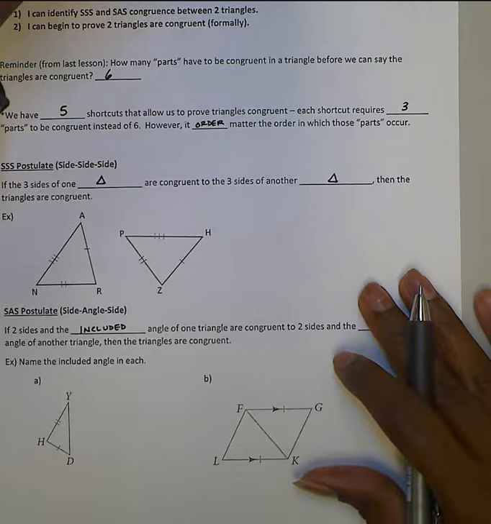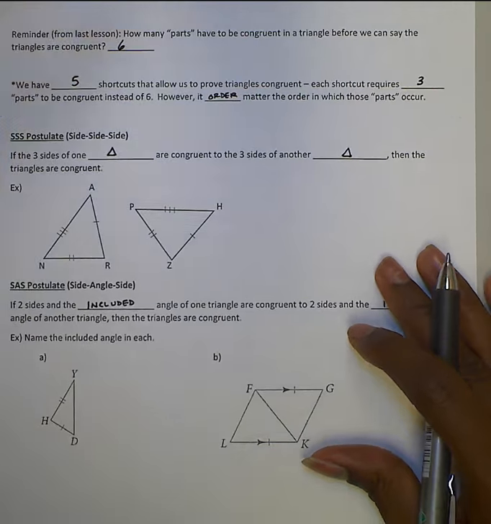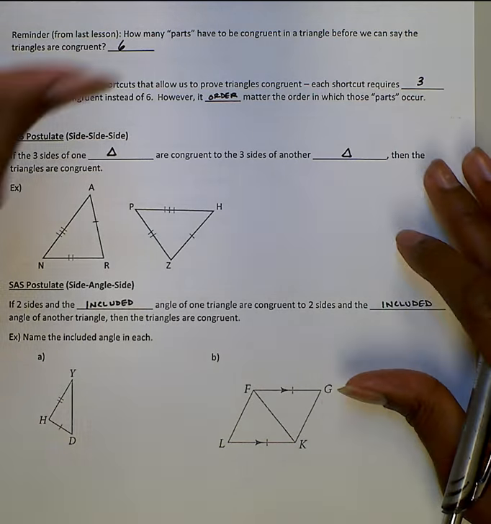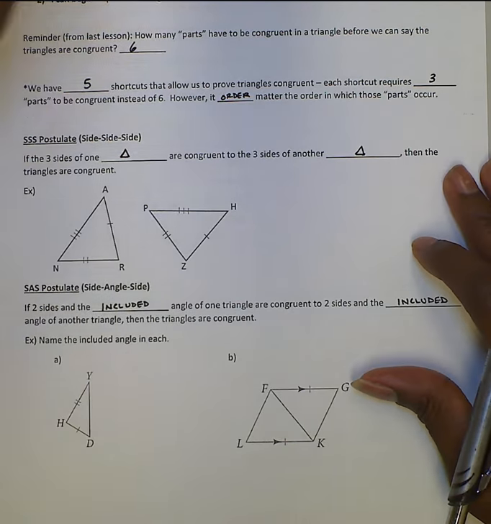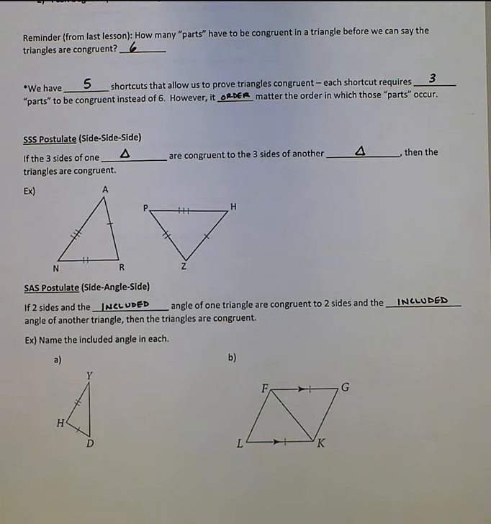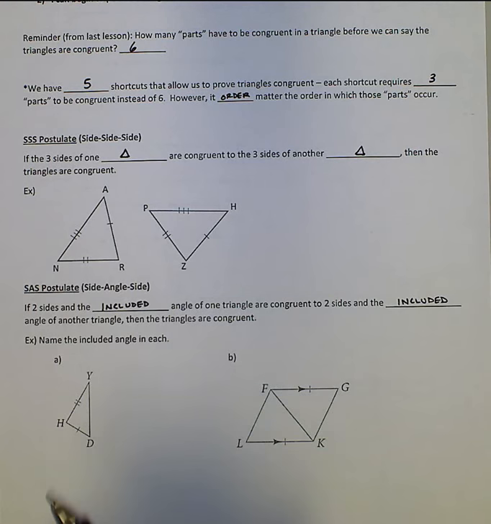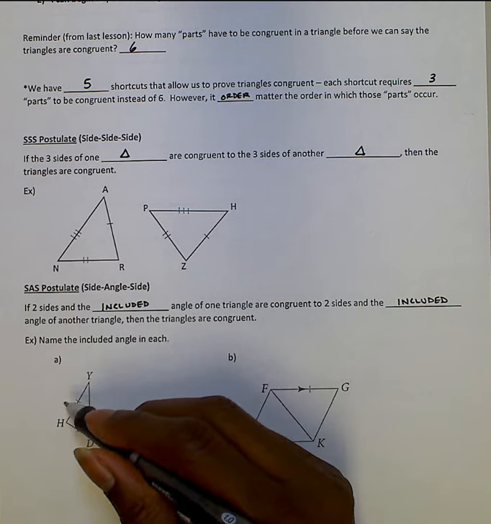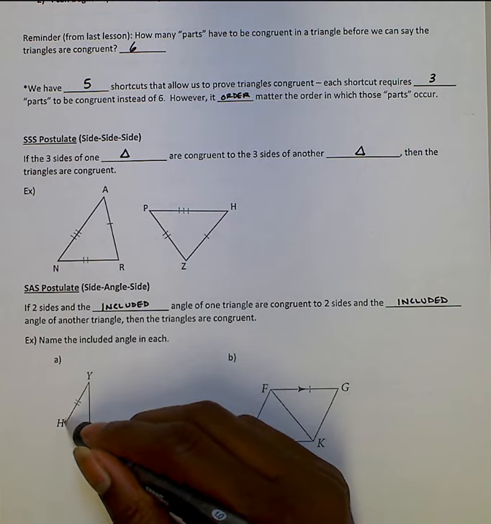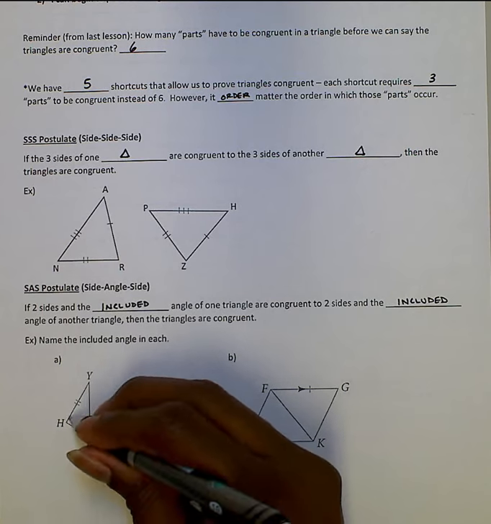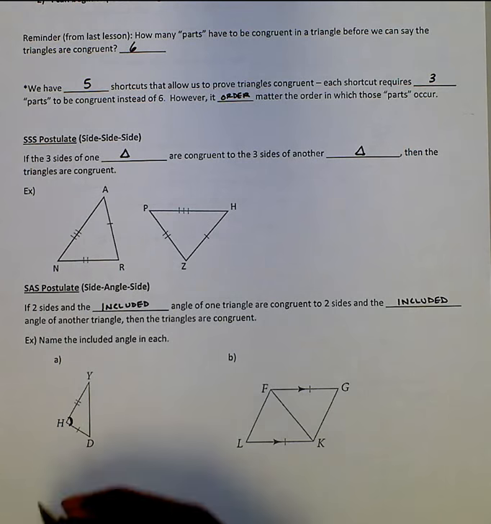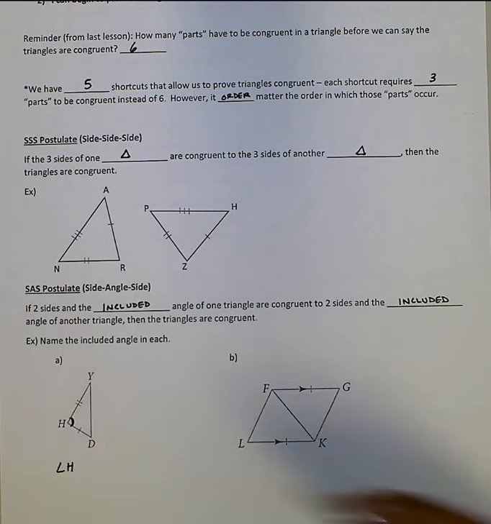Alright, so let's talk about what included means. Included angle means it's going to be in between the 2 sides that we mark. Okay, it's going to be in between, locked in. So let's name the included angle in these. For this triangle, we have HY and HD. They're marked. So our included angle is going to be the angle between those 2 sides, or made up of those 2 sides. So which angle is made up by HY and DH? Well, it's this angle, angle H. So angle H is the included angle.